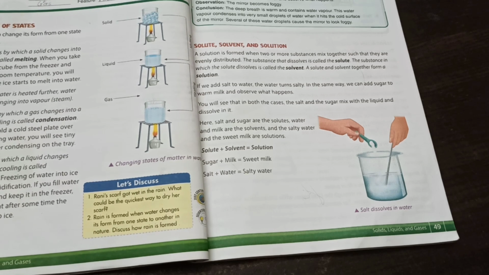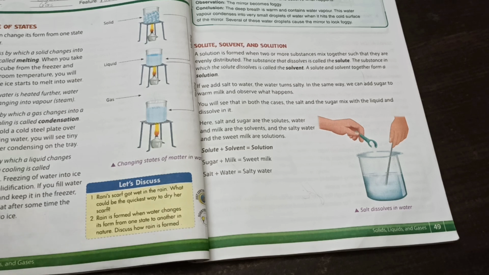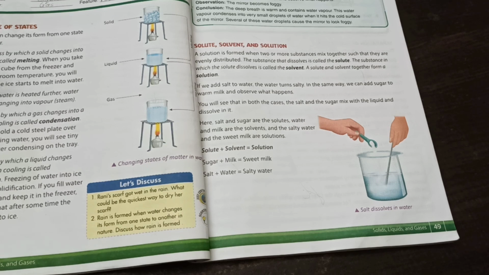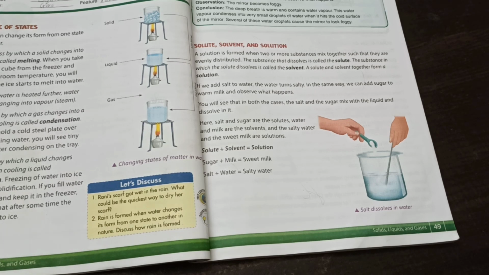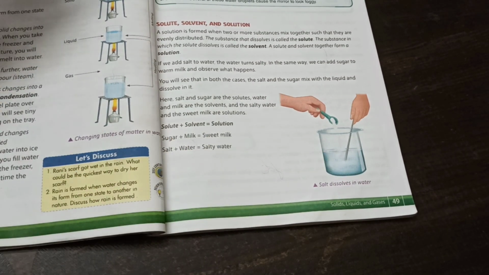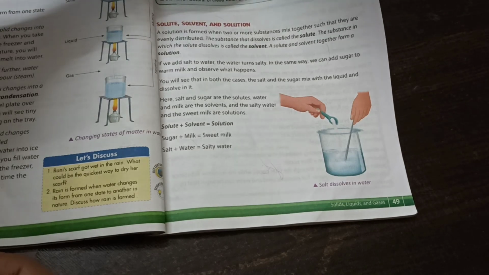Water and milk are the solvents, and the salty water and the sweet milk are solutions. Salt dissolves in water easily, and sugar dissolves in water easily.